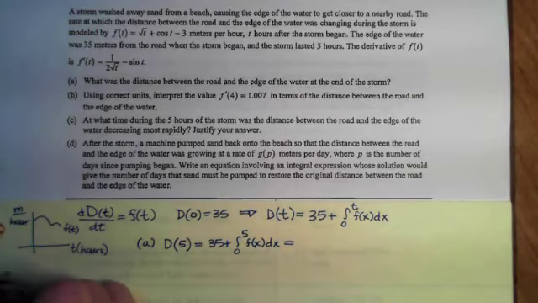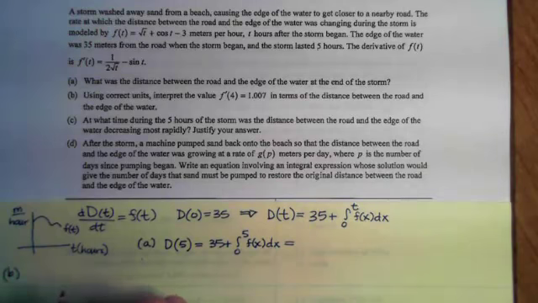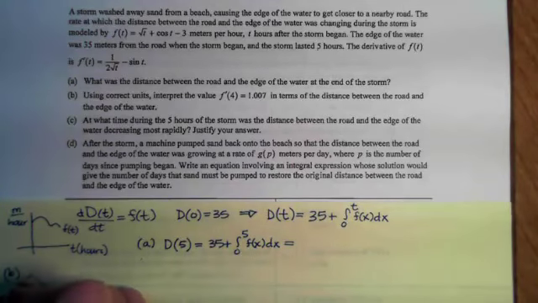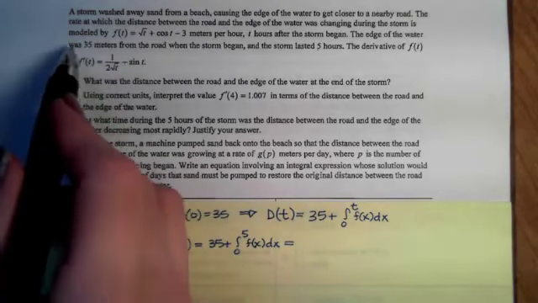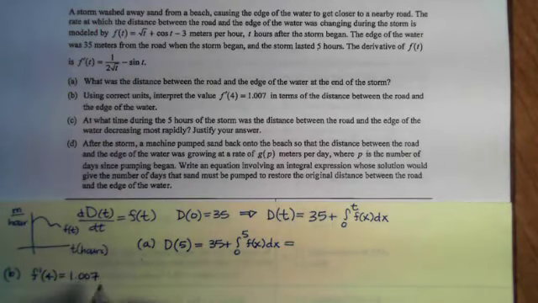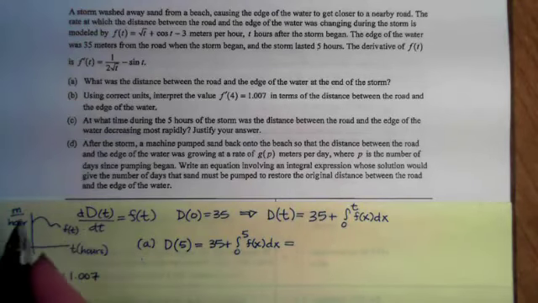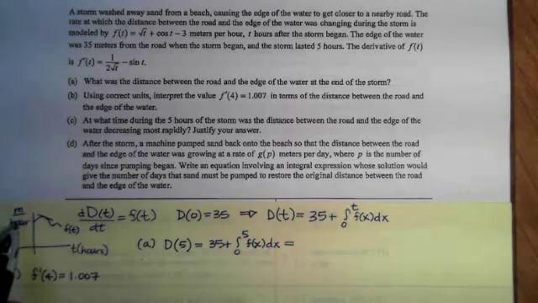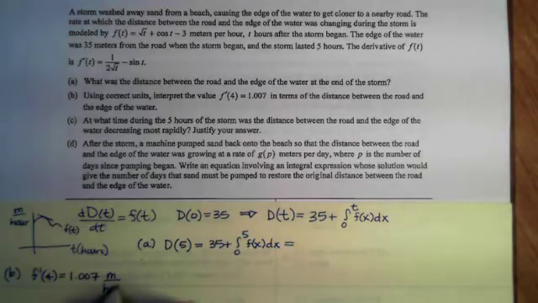Part B says, using correct units, interpret the value of f prime of 4. So that means I need to look at f prime and plug in that 4. And they told us that it was 1.007. And we want to talk about the units. So if we look up here at f prime, it is going to be a slope, which will be meters per hour divided by hours. So that will be meters per hour squared.